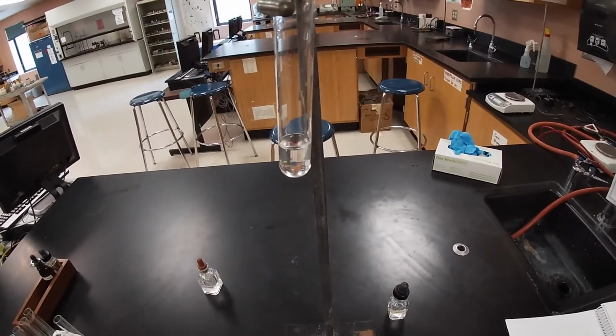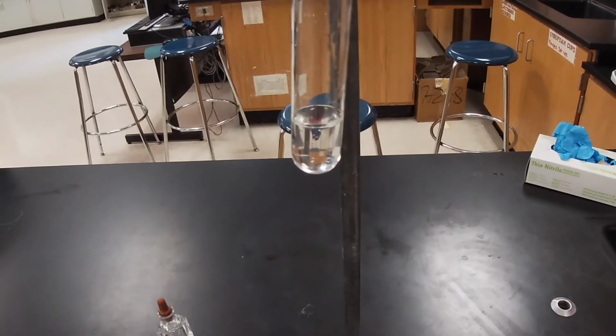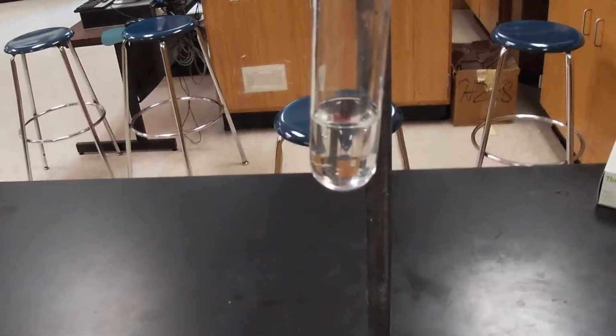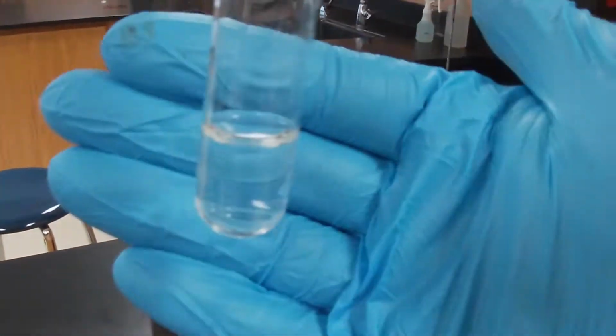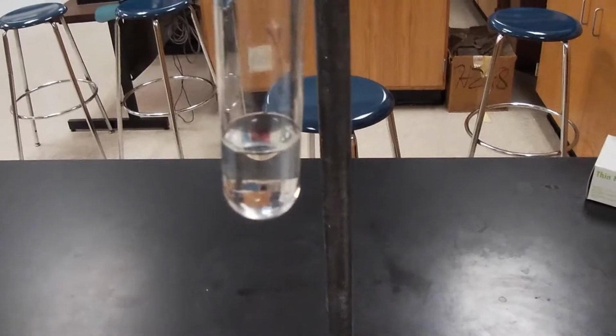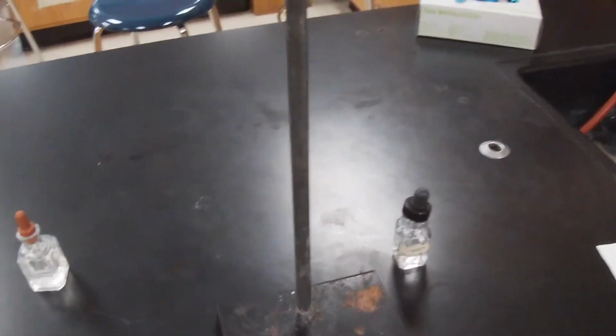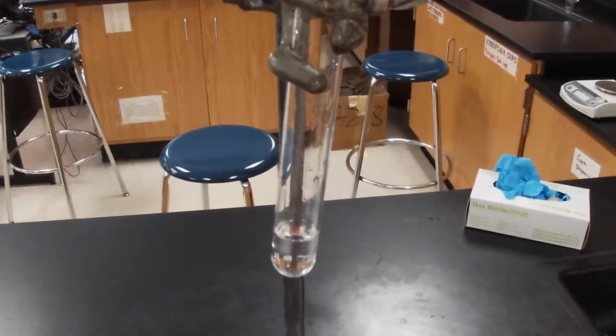I'm going to zoom in for you all. You can see our solution is still clear. No precipitate forming of any sort. So for this reaction of calcium nitrate and sodium sulfate, that is what we get.